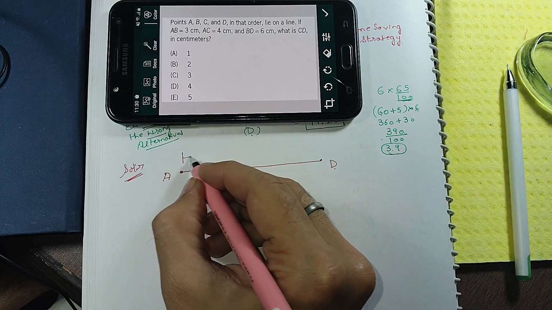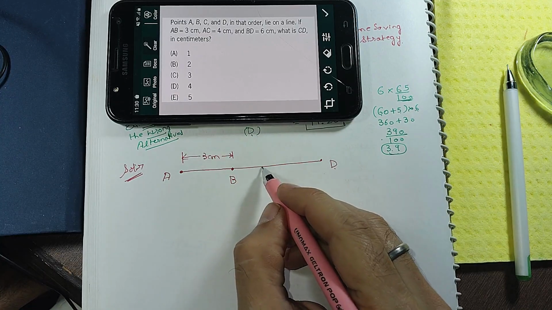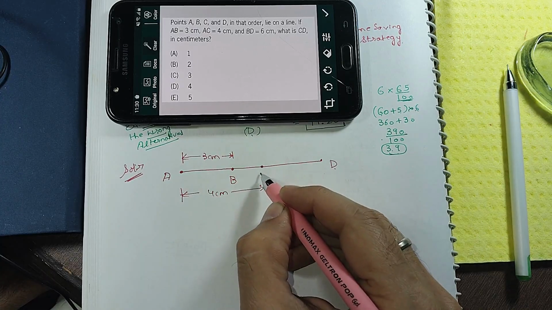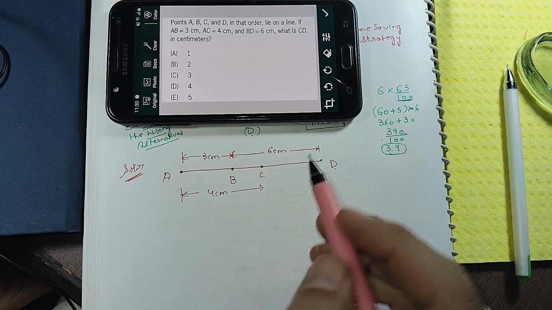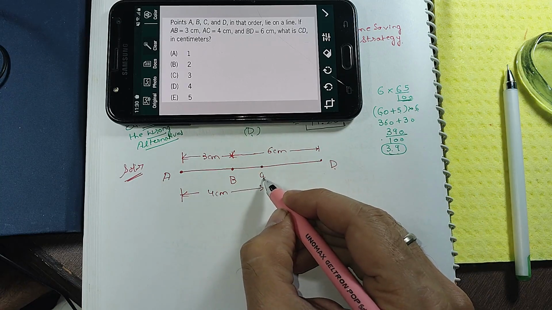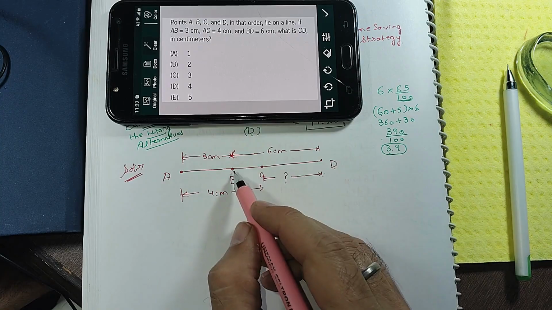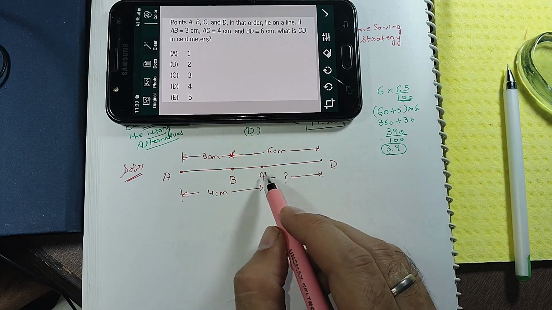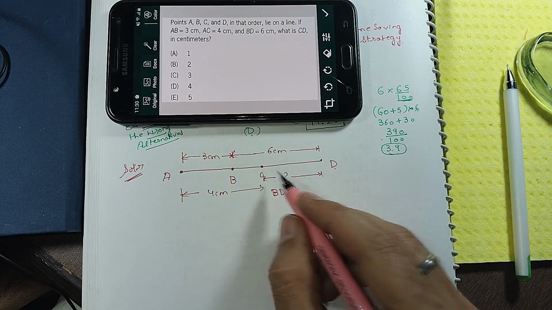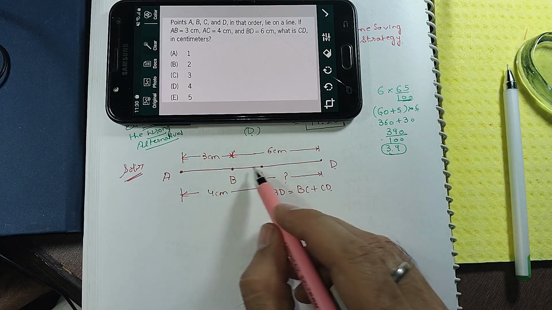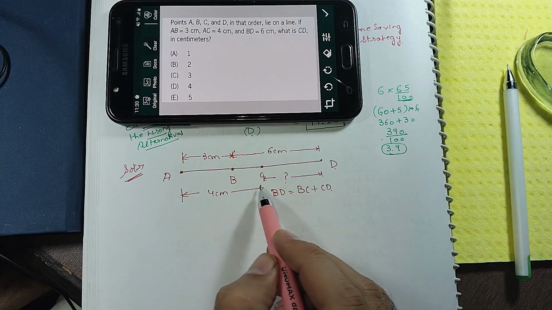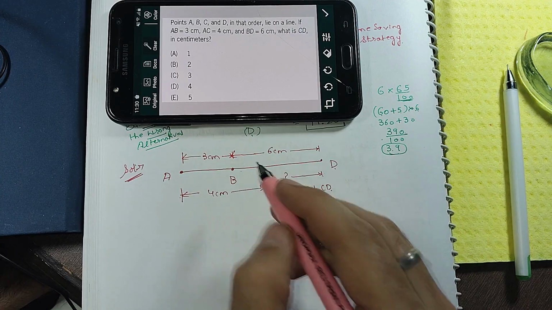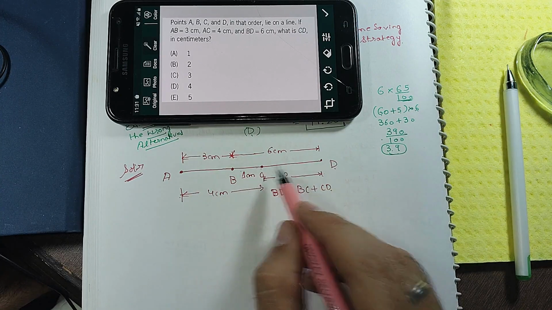So this is 3 centimeter. AC is 4 centimeter. So this is AC. And BD is 6 centimeter. What is CD equal to? So you need to find this portion. Since you know that BD is equal to 6 centimeter, now BD is equal to BC plus CD, right? But we need to calculate BC. So if AB is 3 centimeter and AC is 4 centimeter, I can say that BC is 1 centimeter. Now we need CD.